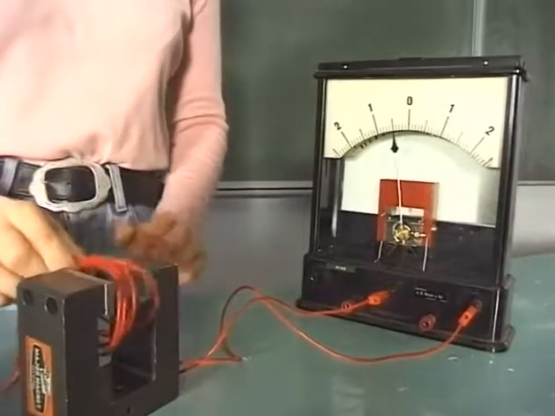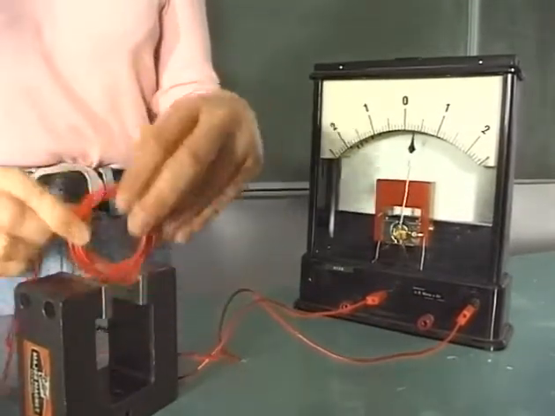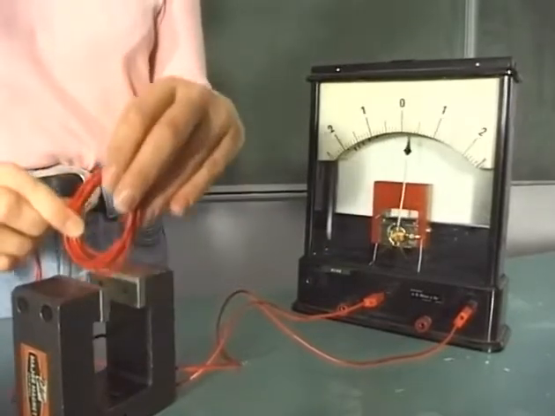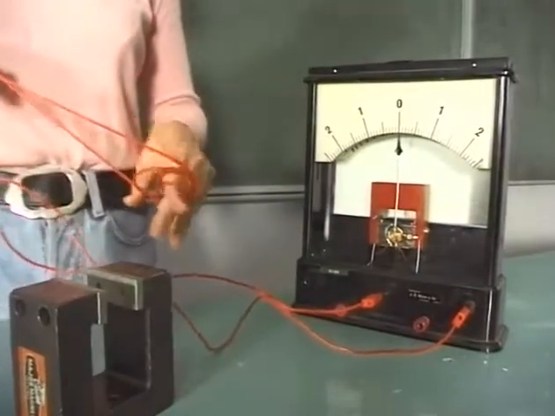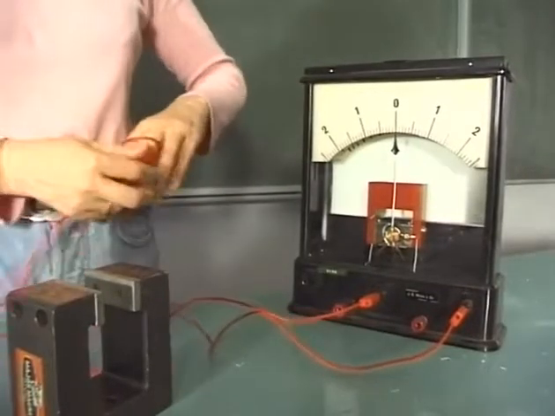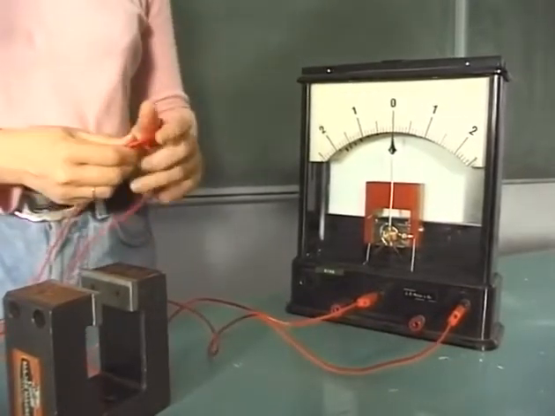Now let's try different areas of coils. Using a large area, we get a significant induced EMF. But if we reduce the area, then the EMF is much smaller.